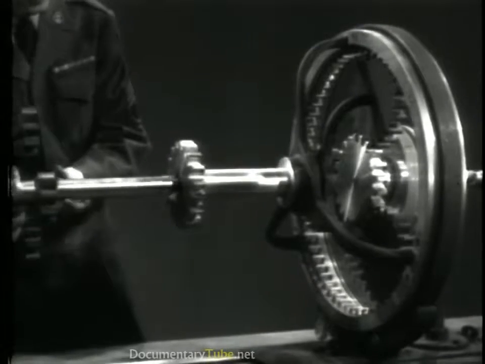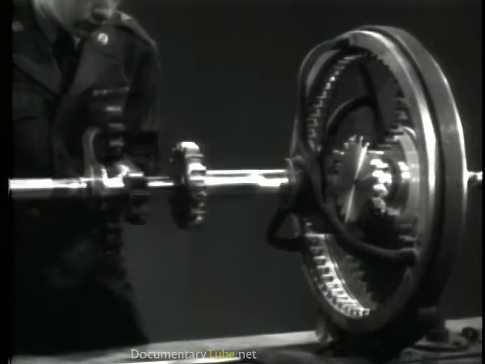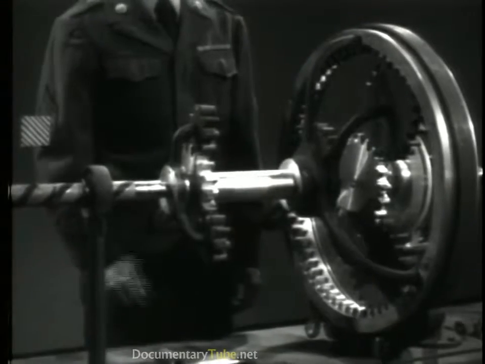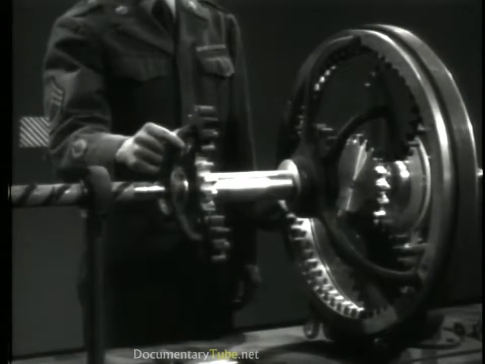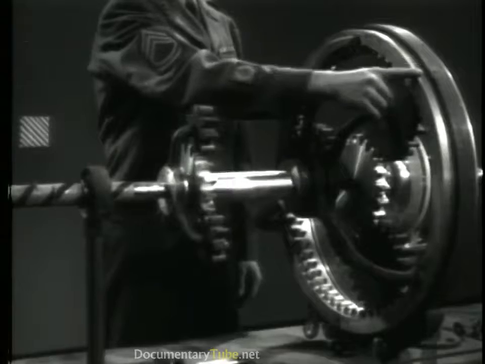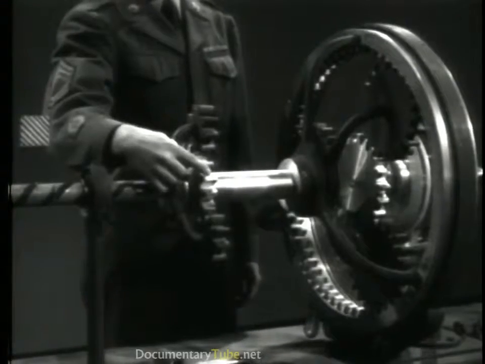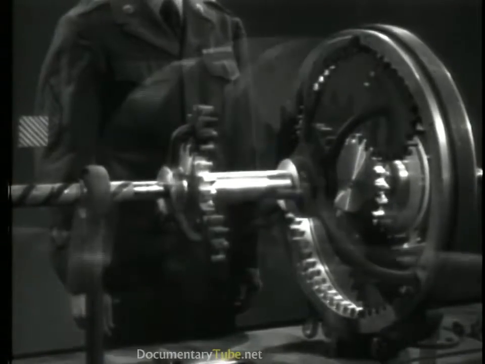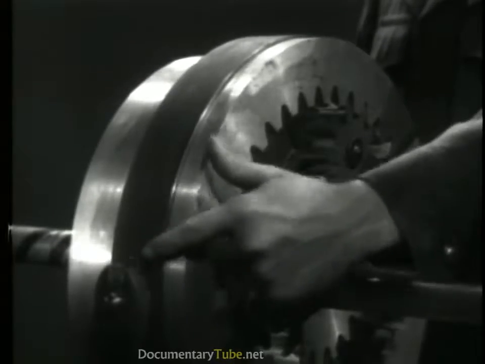and connect the planet carrier of the intermediate set to the planet carrier of the reverse unit. We have the planet carriers of these two units connected by the output shaft. And we have the ring gear of the intermediate set connected to the sun gear of the reverse unit. The next thing we add to the reverse unit is its ring gear, which can be held reactionary by a cone-type clutch.